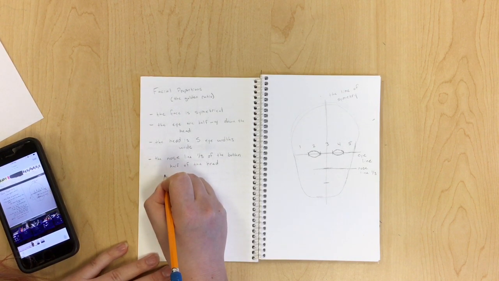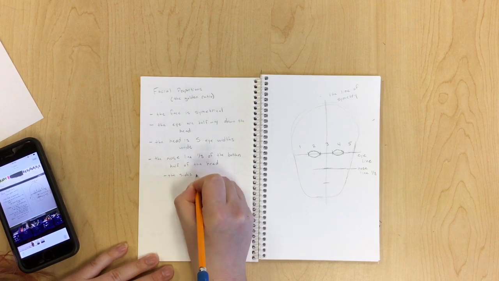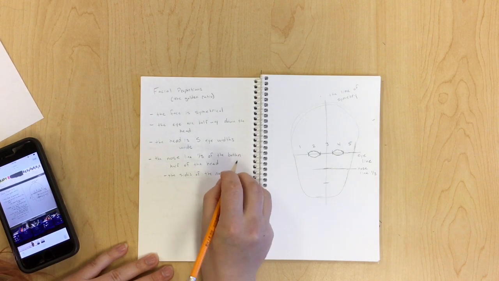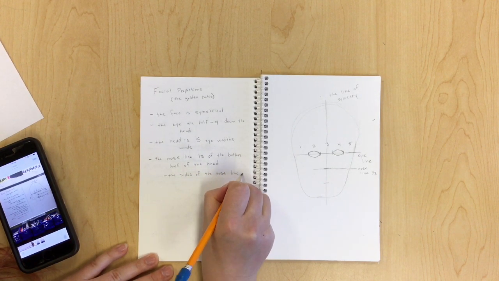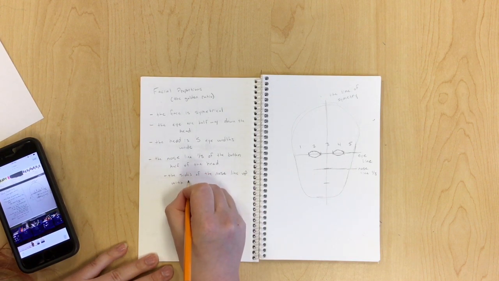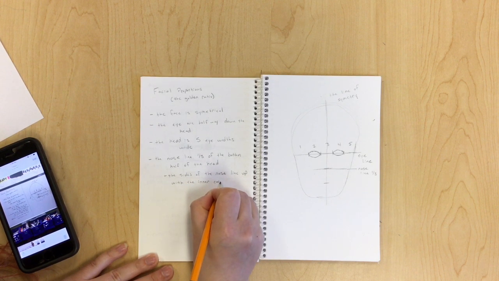The nose width, so the sides of the nose, line up with the inner corners of your eyes.